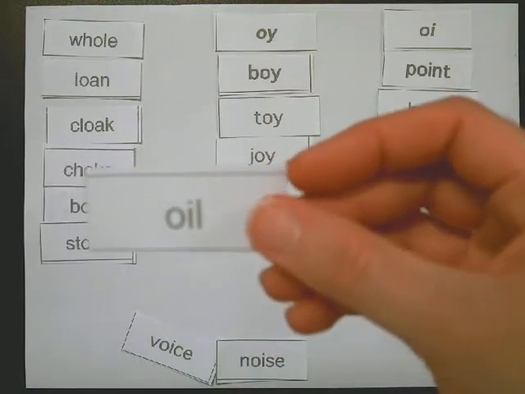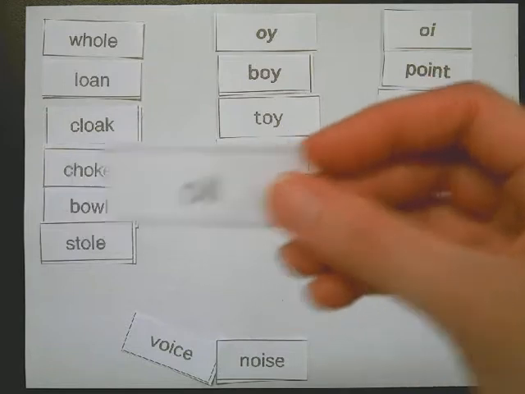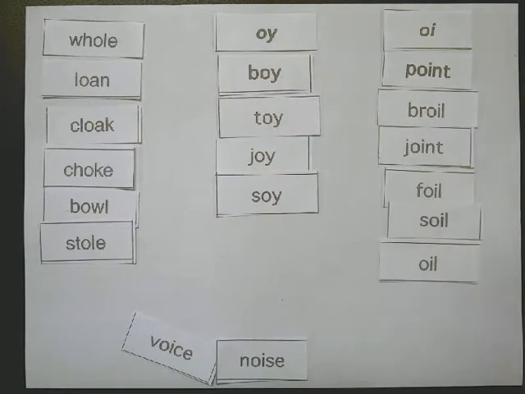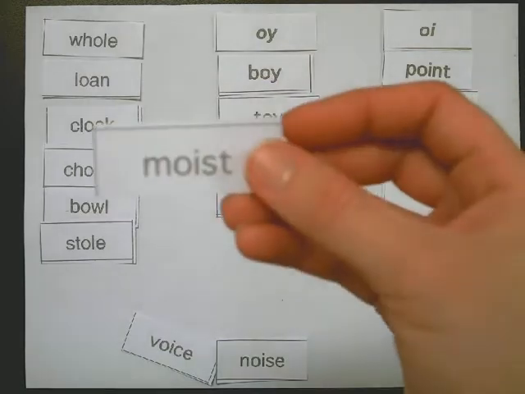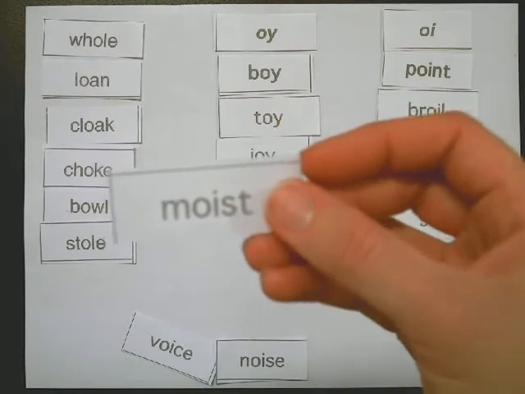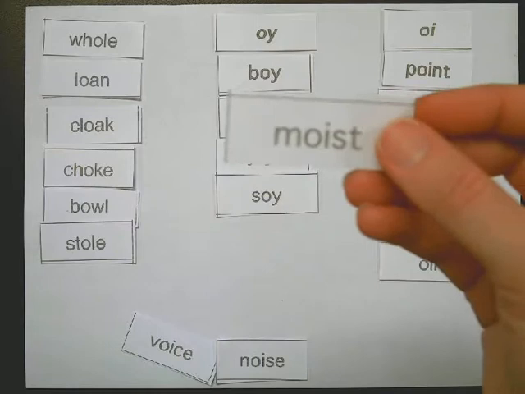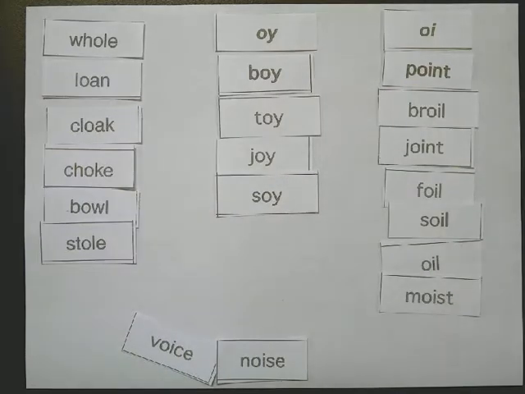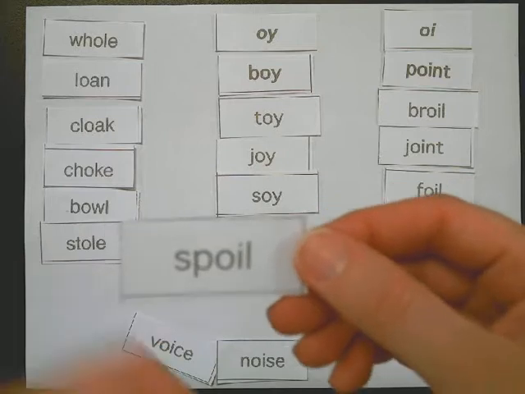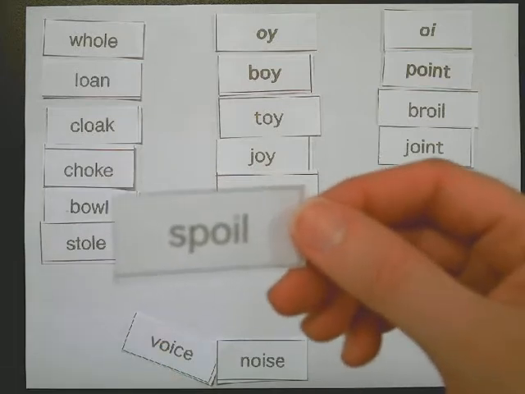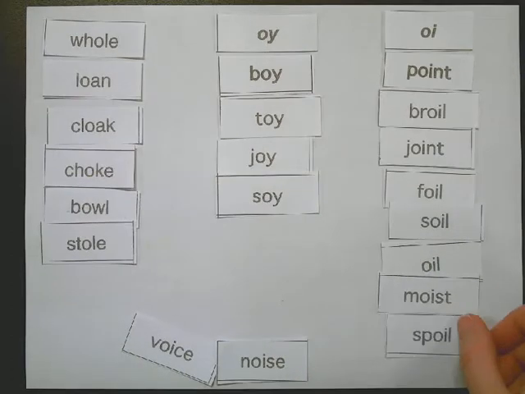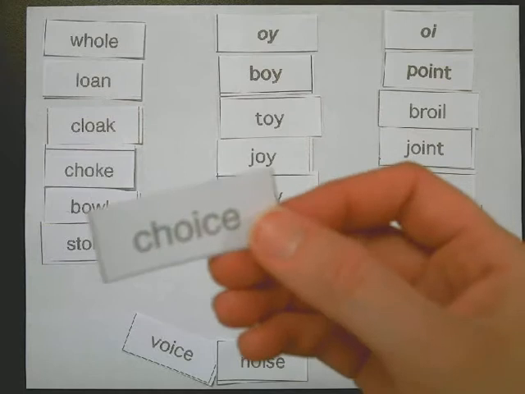This is the word oil, like you might put inside of your car to make it run. So we hear oi, and we see the spelling pattern oi, this time at the beginning of the word. We know it goes here. Here's the word moist, like something is just barely damp or wet. Again, we hear oi, and we see oi, so we know it belongs over here. Here's the word spoil, like if you leave food out in the sun for too long, it might spoil or go bad. I hear an oi sound and I see oi.